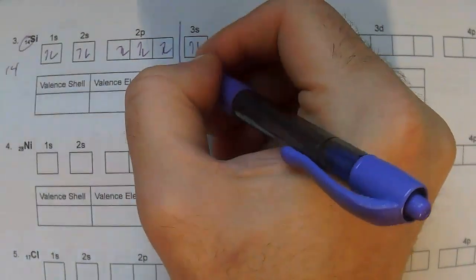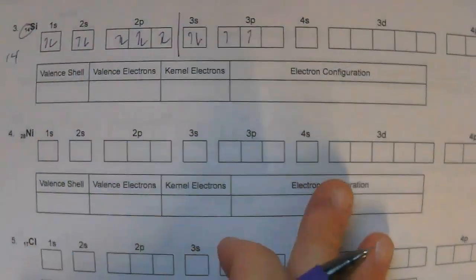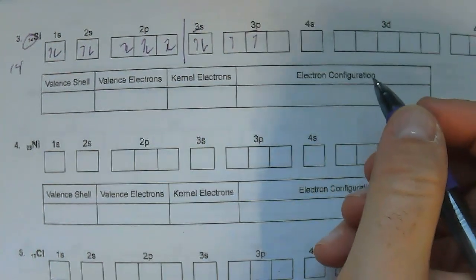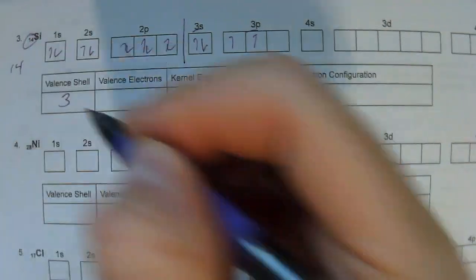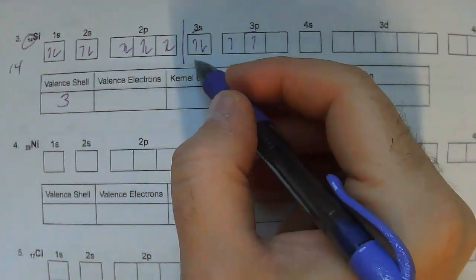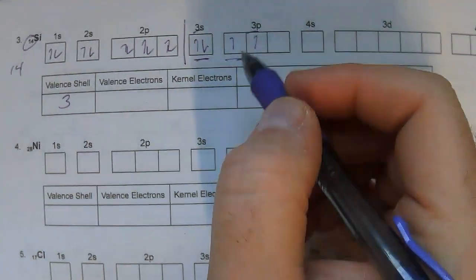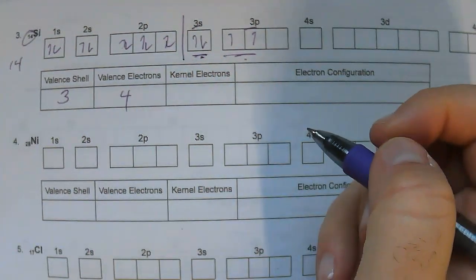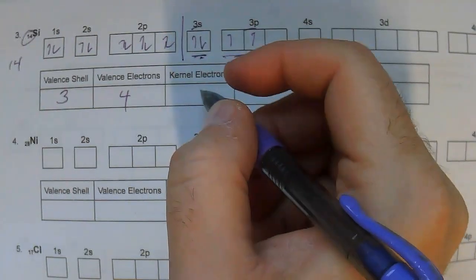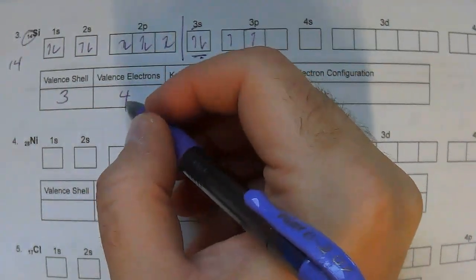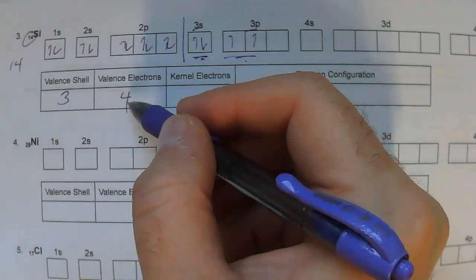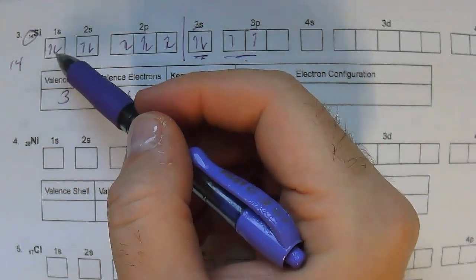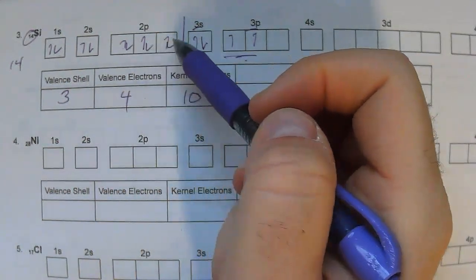Okay, so now we have the biggest big number. Here's a 3, and now there's 2 things with a 3, but that's okay. The valence shell is still a 3. And now we're going to count. We're going to add up the electrons in the 3s, so there's 4 electrons. There's 2 in the s's and 2 in the p's. Then the kernel electrons, okay, remember the total is 14. There's 4 valence electrons, so that means there's 10 kernel, or again, you can count 2, 4, 6, 8, 10.